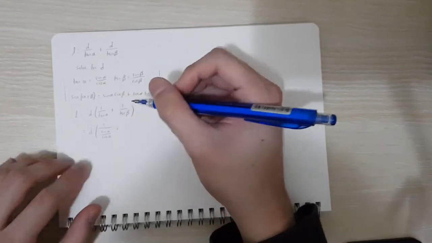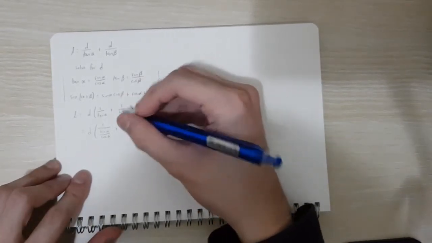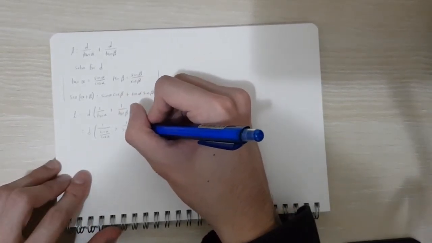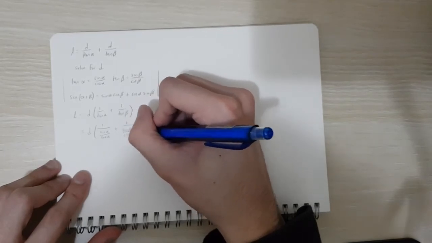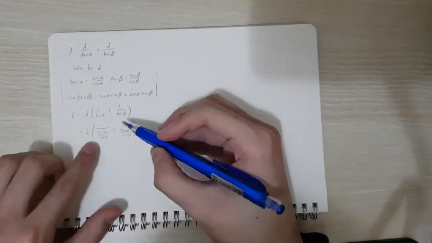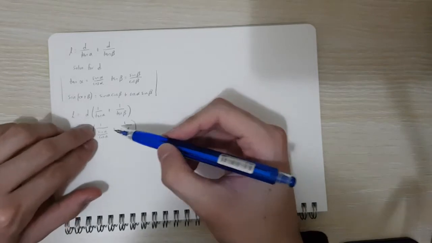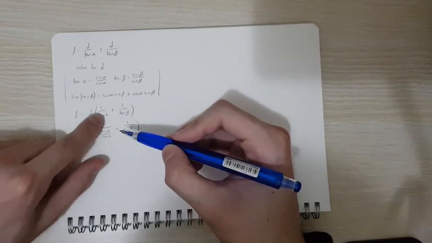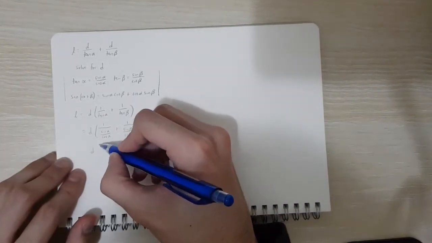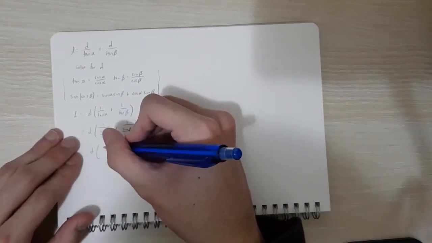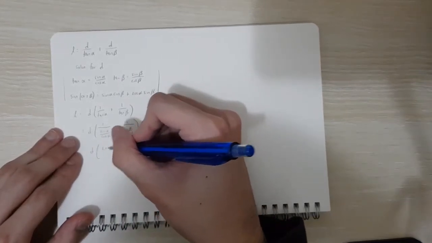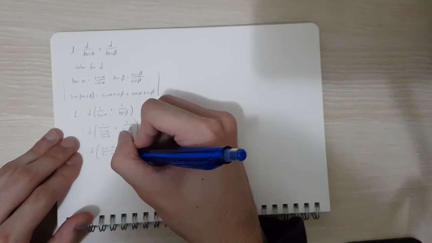So I'll have a fraction as a denominator. Now to simplify this, we're going to have to flip this as we go along. This is now cosine alpha over sine alpha.